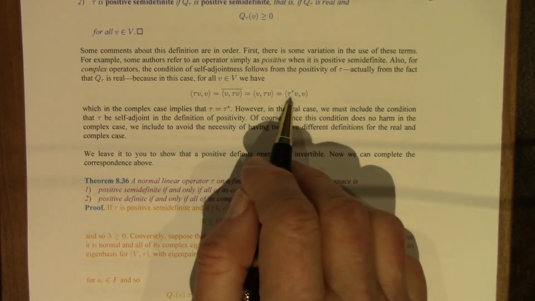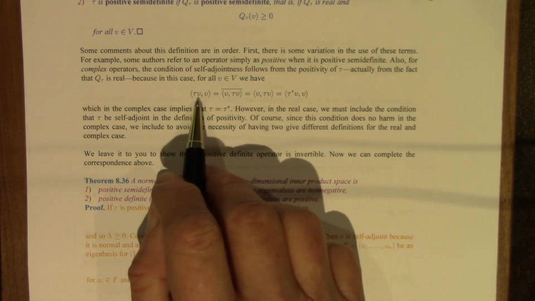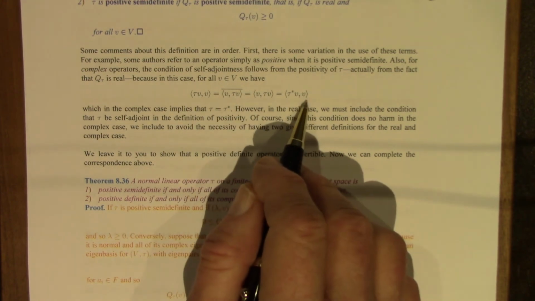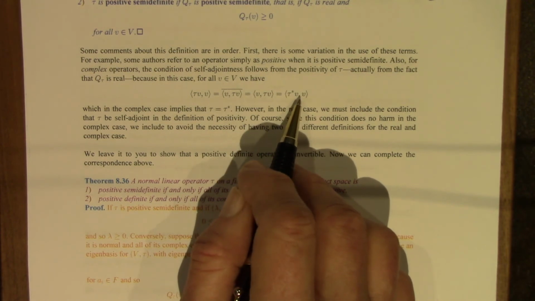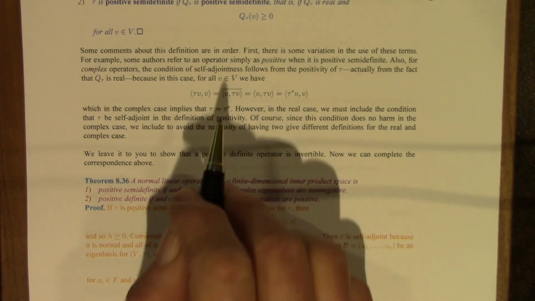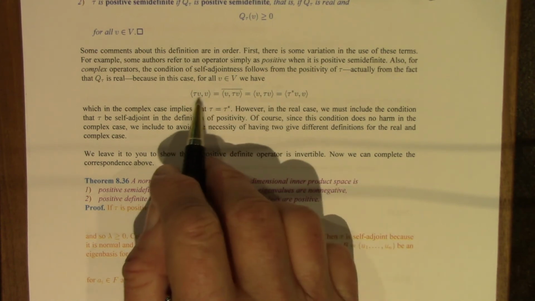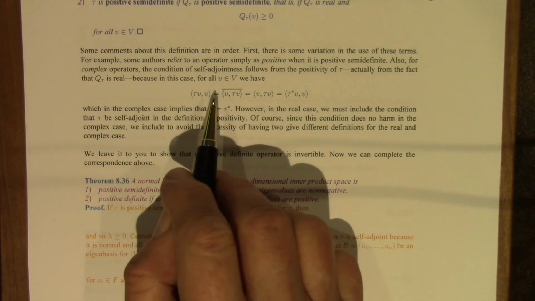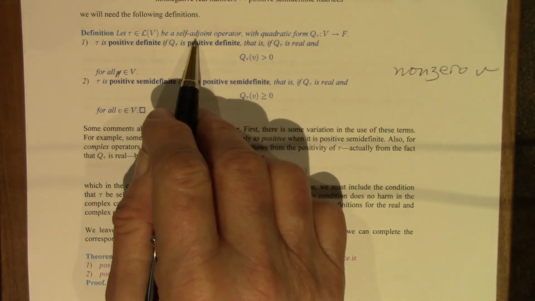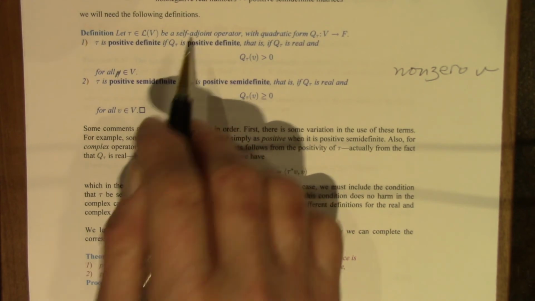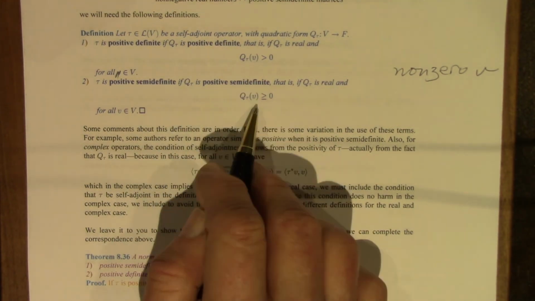Move the tau to the other side. And now if you look at the first and last, holding for all vectors v, in the complex case, but not in the real case, this implies that tau star equals tau. In the real case, we do need the requirement that tau be self-adjoint, but in the complex case, it follows from these two positivity conditions.